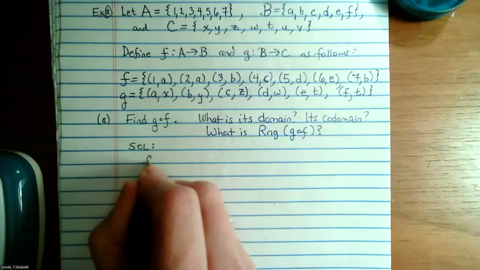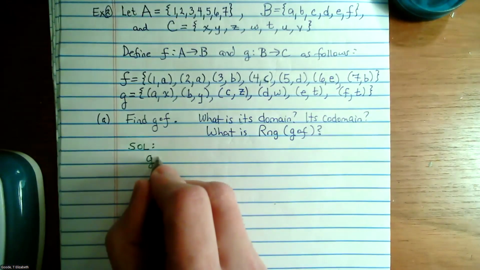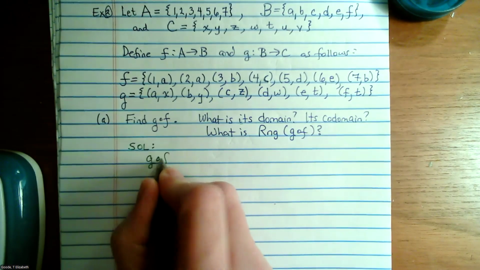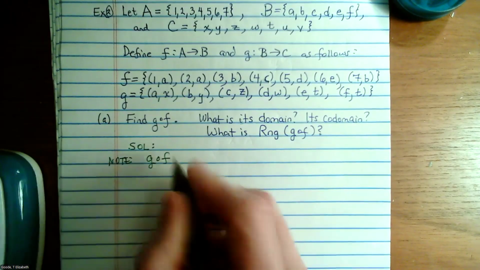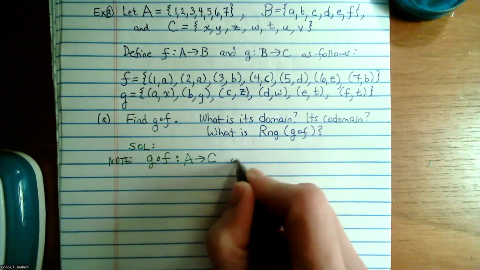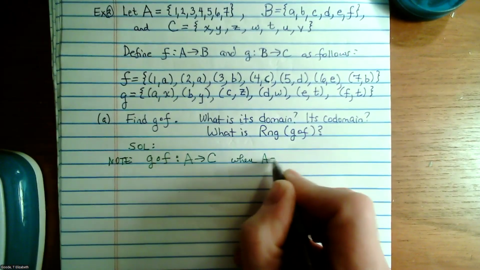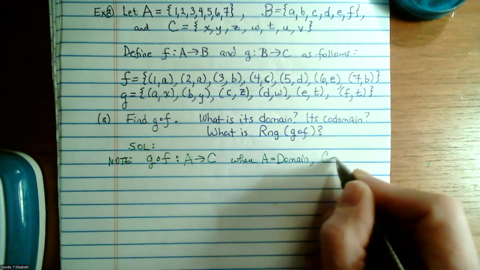So we can answer the first couple of questions about domain and codomain by just noting that G of F is a map from A to C, where obviously A is the domain and C is the codomain.